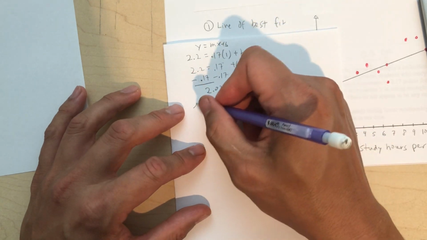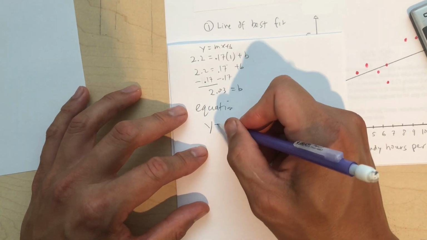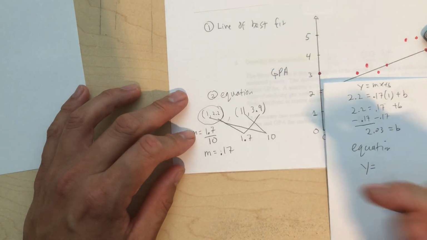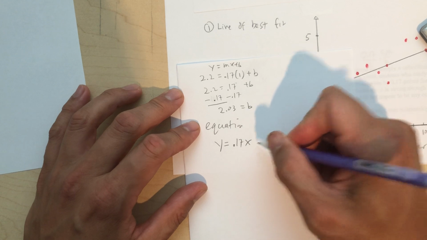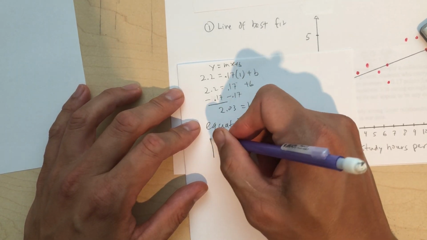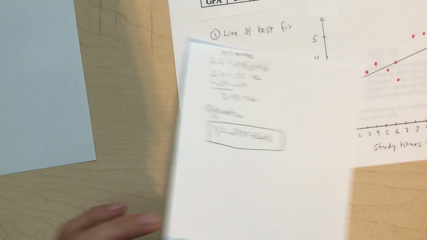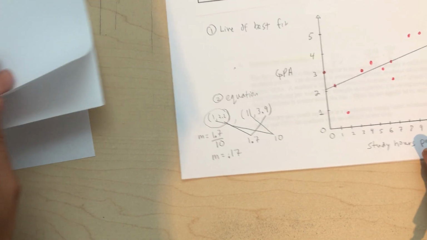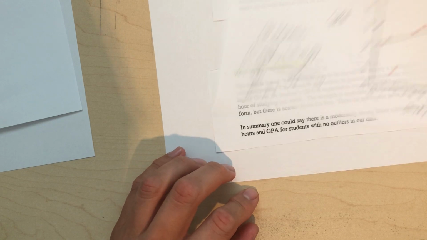So my equation for this one can be y is equal to my slope, I already found it, which is 0.17x, and then my y-intercept is 2.03. There you go, that's my equation. All right, I know it is decimals, but you could use a calculator, so that should make things a lot easier. Now, they're also going to want you to explain a couple things, so let's do that right now.